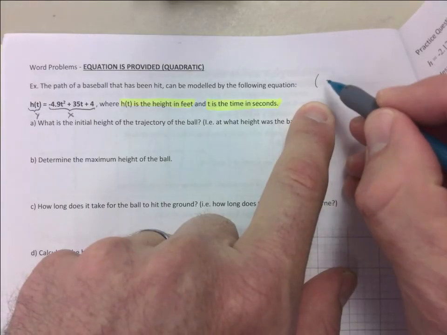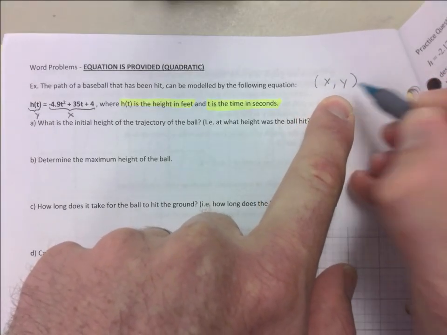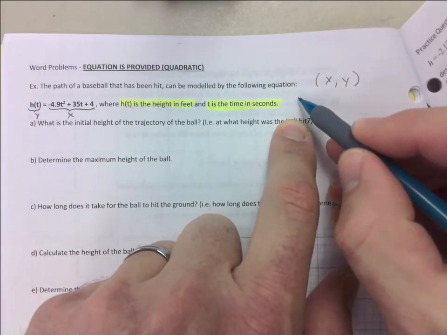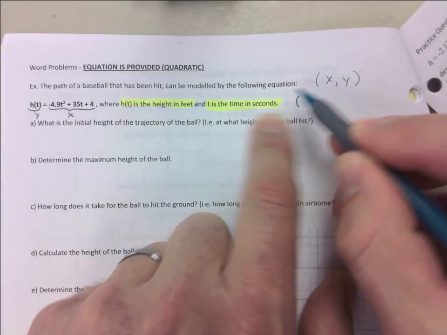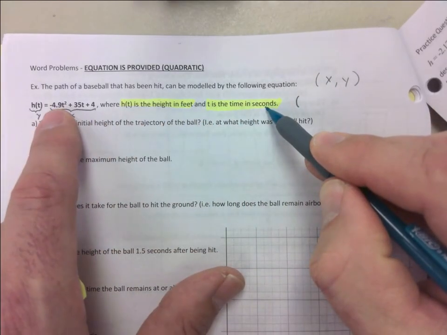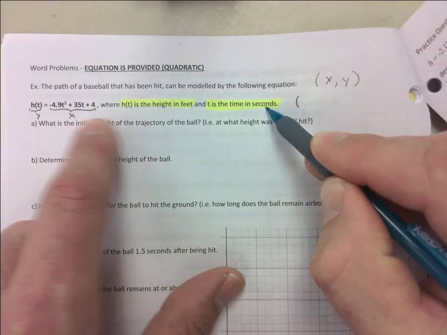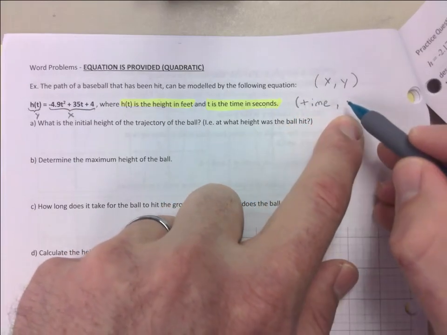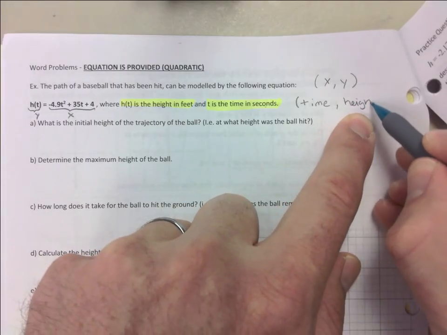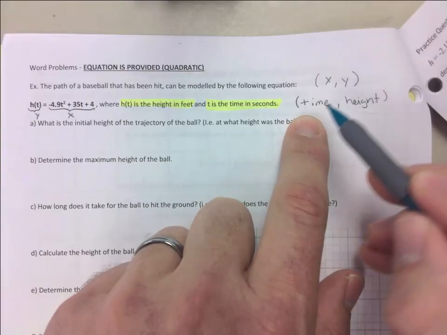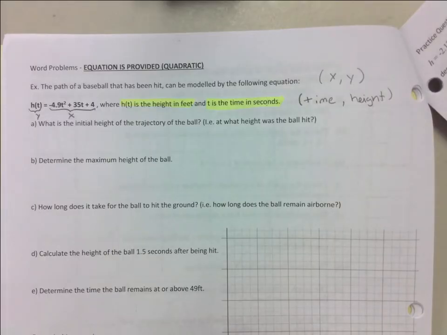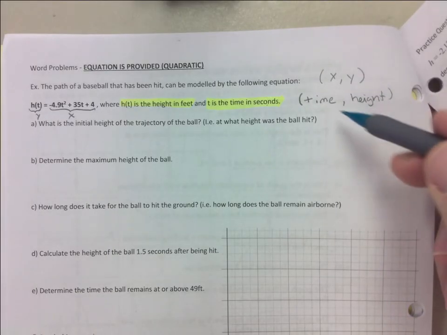When we used to think of every point on the curve we're about to graph, we thought of it as x and y. It's still true, but I need you to start thinking of what x represents. It's time, because time is on the right side of the equation. So everything is now going to be time and height. Every x value represents the time and every y value represents the height at that specific point. That is important to remember.